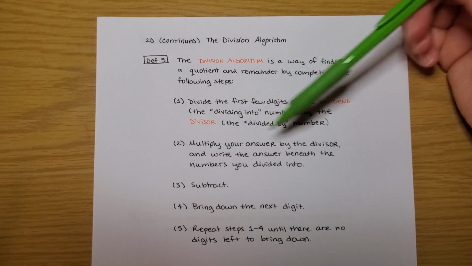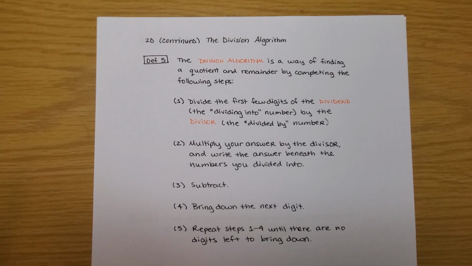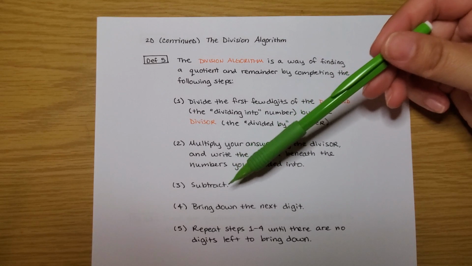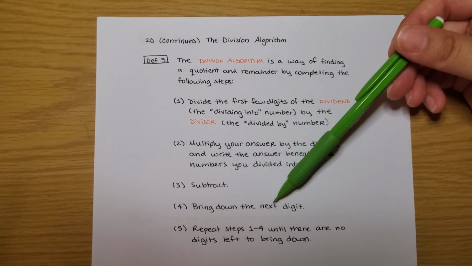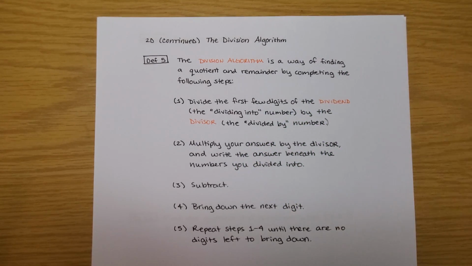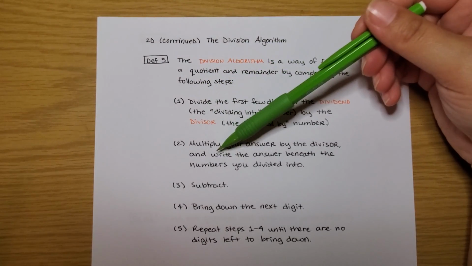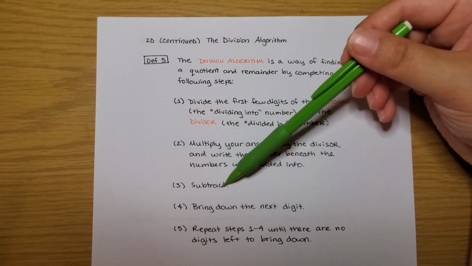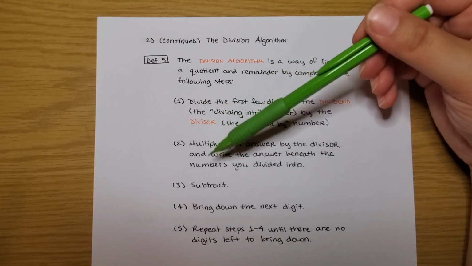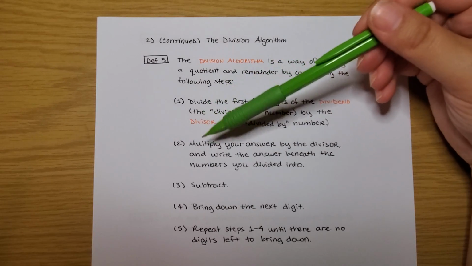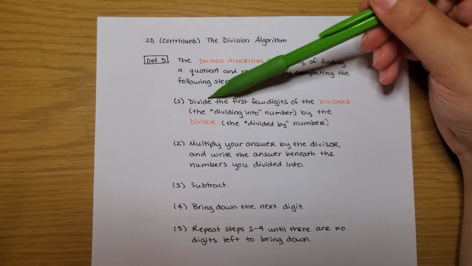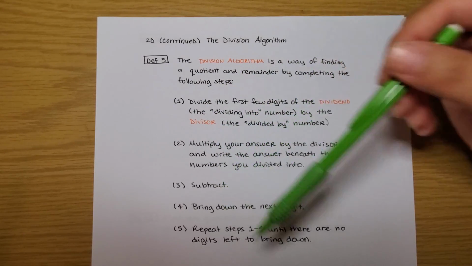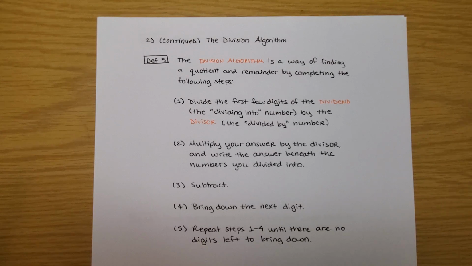Then you're going to multiply your answer by the divisor and write your answer underneath the numbers you divided into. Then we'll do a subtraction and a bringing down. And step 5 is to repeat those steps. So in summary, we do a divide, a times, a subtract, bring down. This is going to be our process as we go to do the long division algorithm. So let's go ahead and do an example.